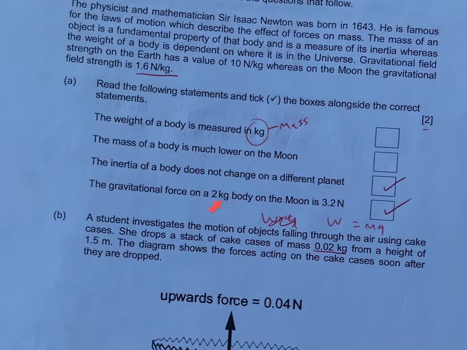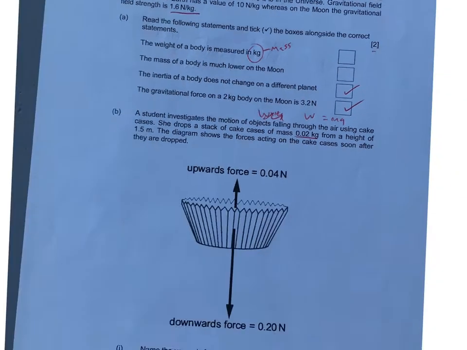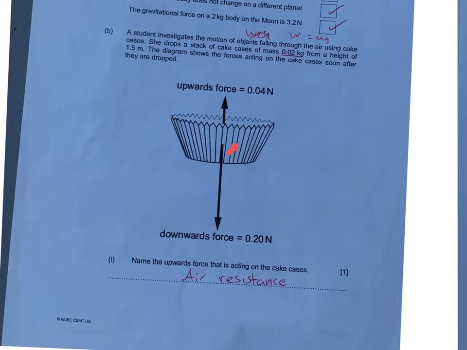Gravitational force of 2 kilograms on a body on the moon. And we're told there that the moon's gravitational field strength is 1.6. So I can see weight equals mg, so mass times gravity. Mass 2 times gravity 1.6 is going to give me 3.2, so that's correct as well. What's the force acting up? It's going to be air resistance, for 1 mark.